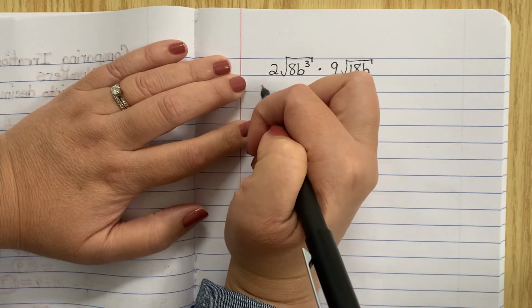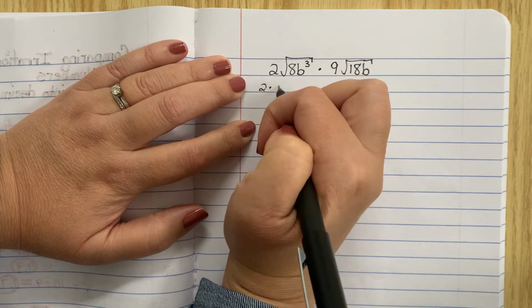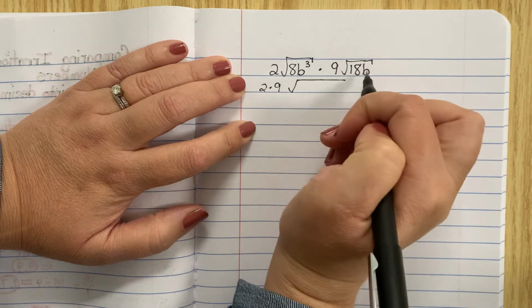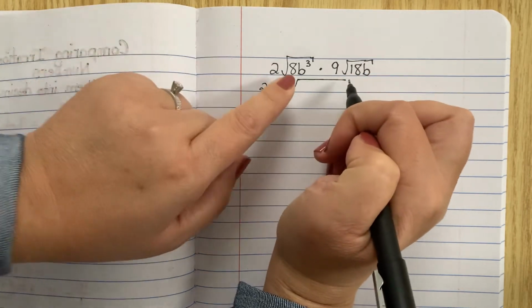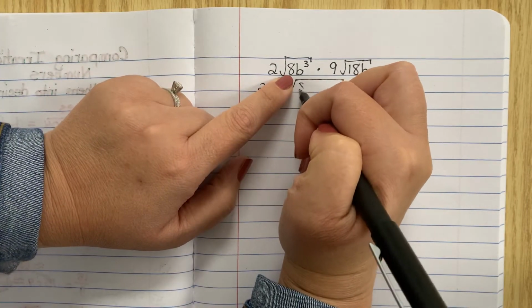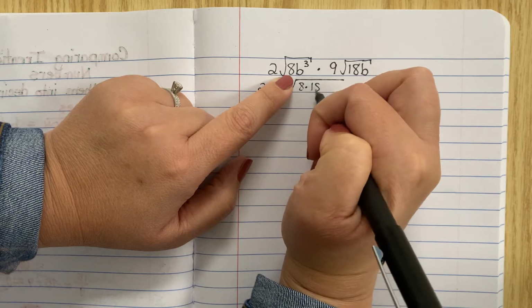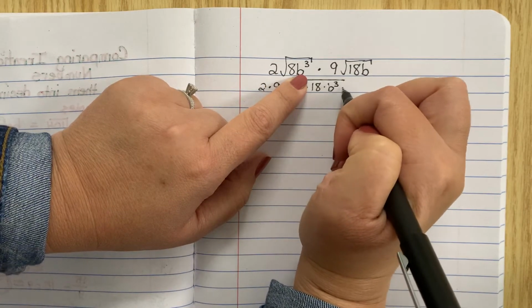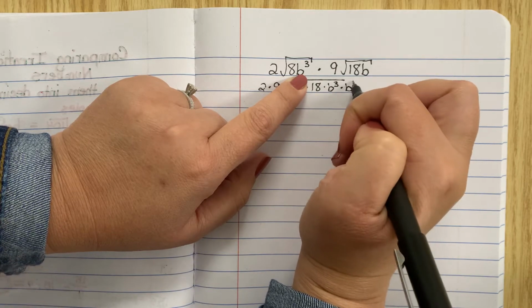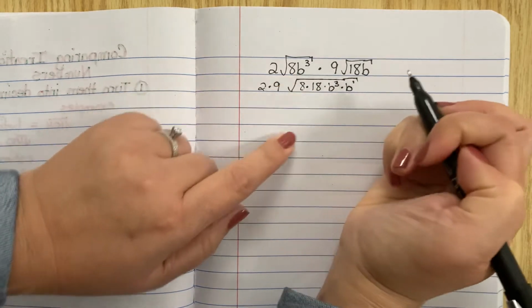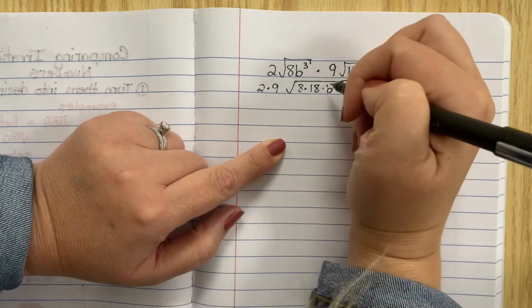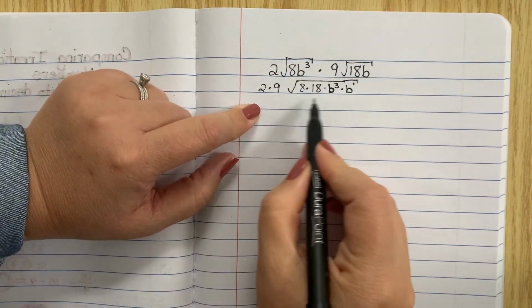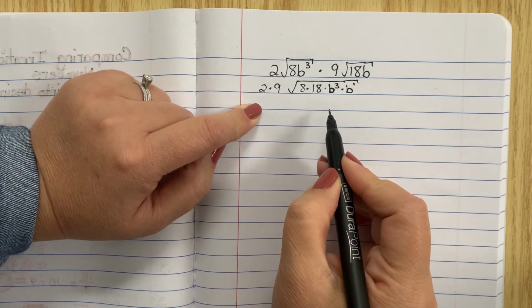So I would write 2 times 9, and then I would combine all the stuff that's inside the square root together. So we've got 8 and 18, so I would write 8 times 18, and then we've got b to the third and b, or b to the 1, so we don't sort of mess that up. So that's sort of what it will look like, and I think at this point it'll become a lot more familiar to what we've sort of been doing.